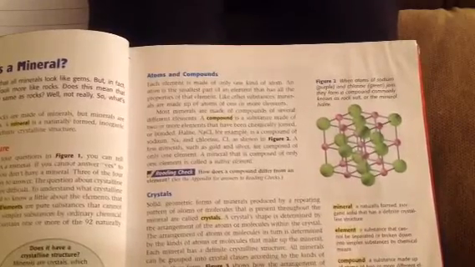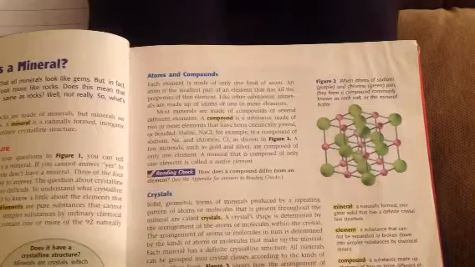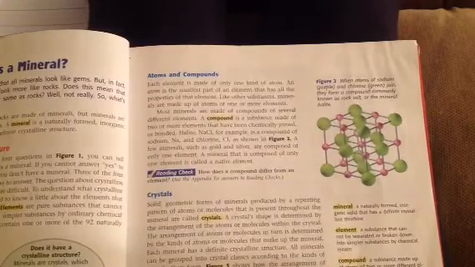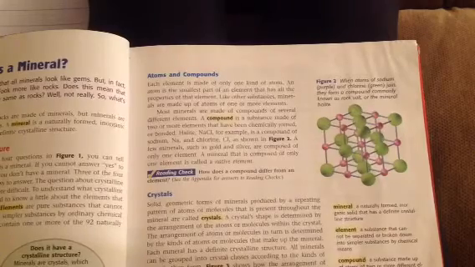A few minerals such as gold and silver are composed of only one element. A mineral that is composed of only one element is called a native element.